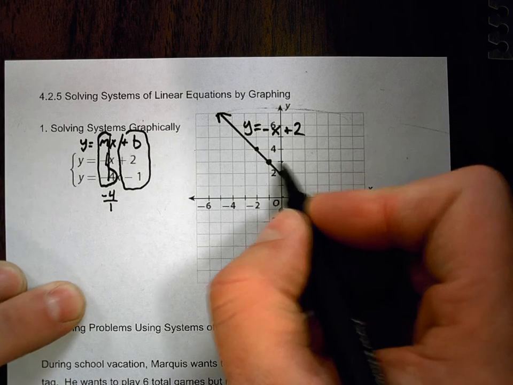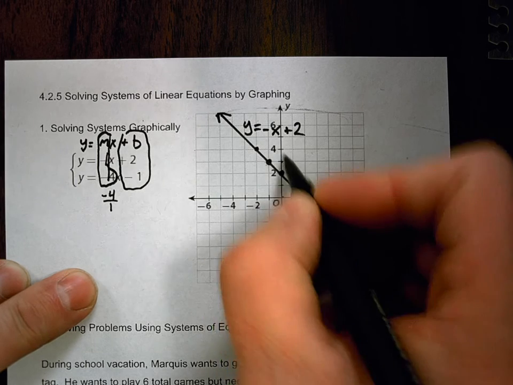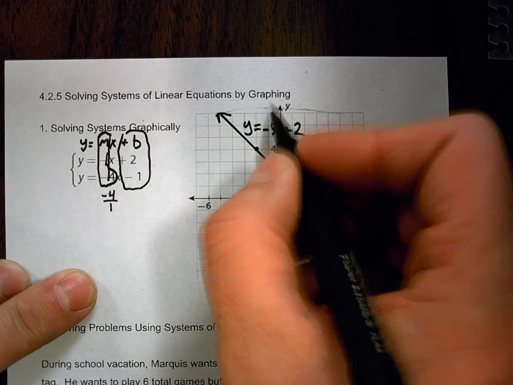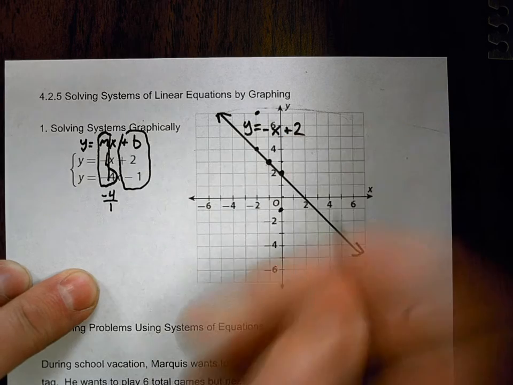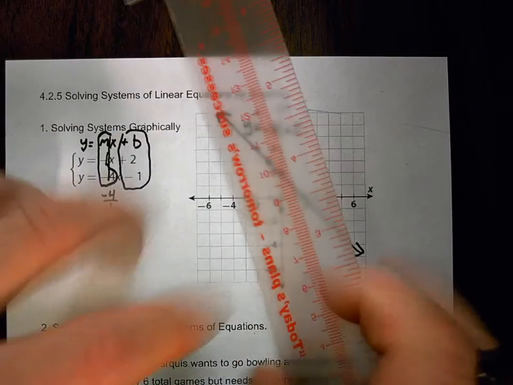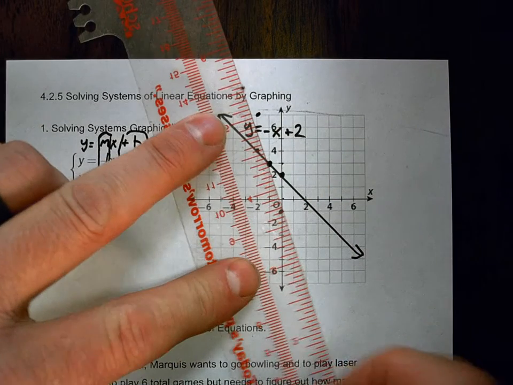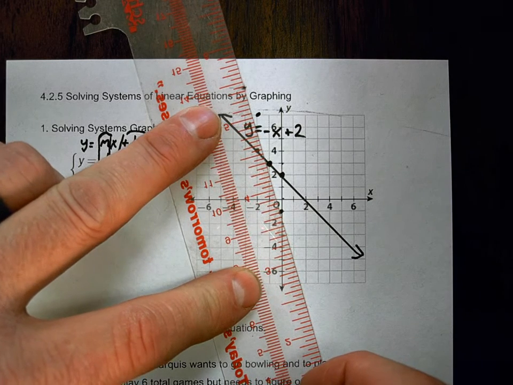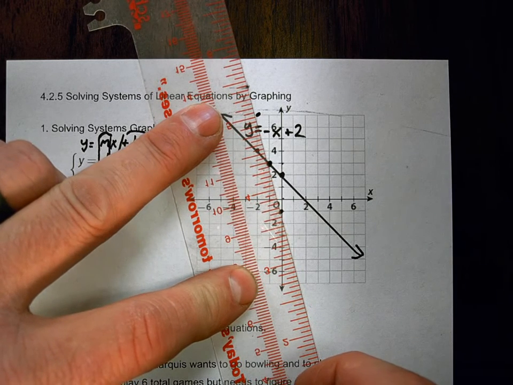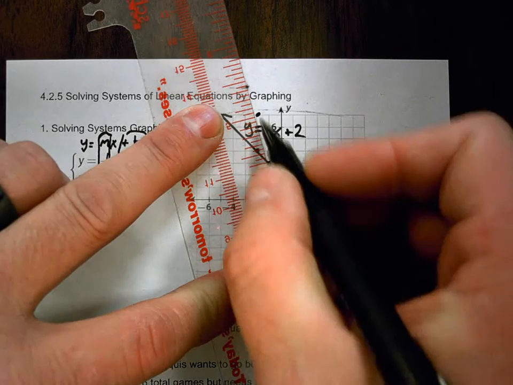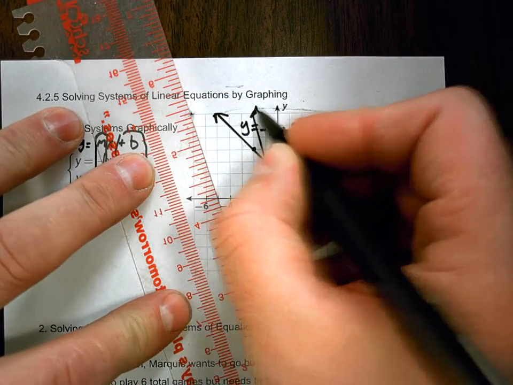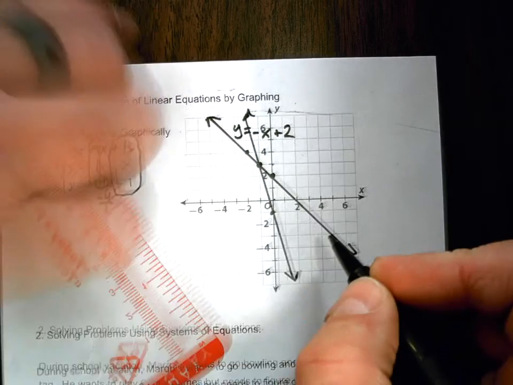Which kind of is funny. It puts me around that line, doesn't it? Then I do the same thing again. Rise 4, 1, 2, 3, 4, and go 1. I've got 2 points. Now I can lay this down. I like having 2 points because it lets me know that I haven't made a boo-boo. It would just be a bad mess up. And I'm going to label that line too.